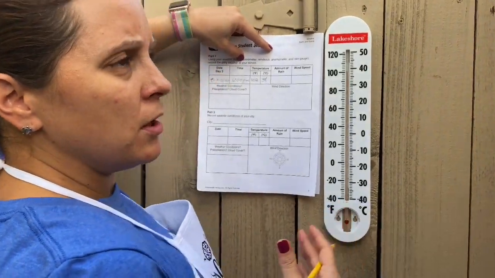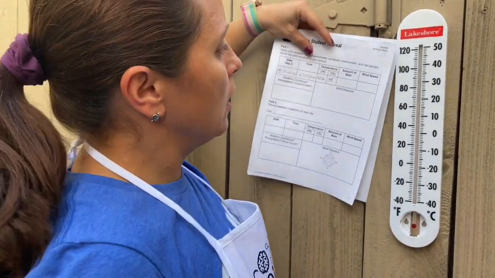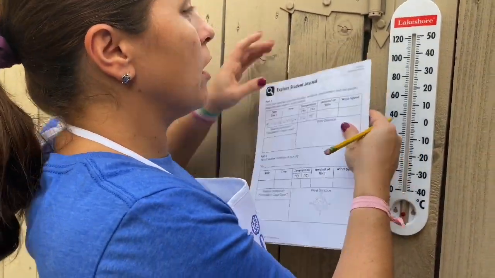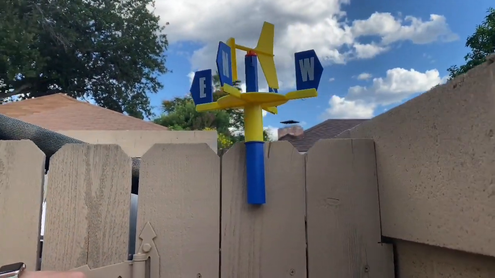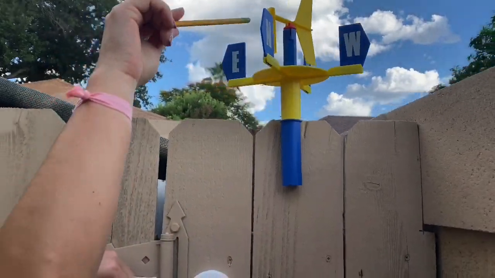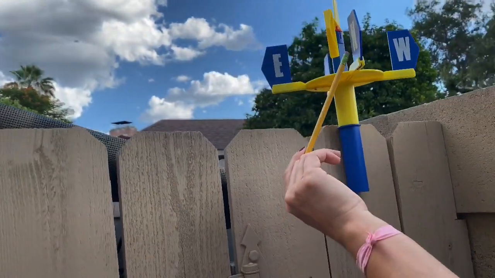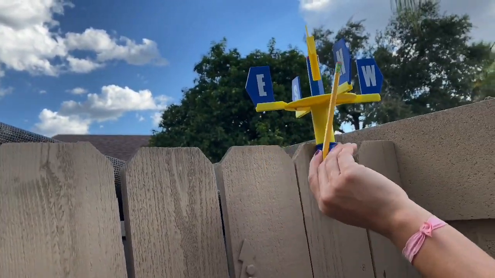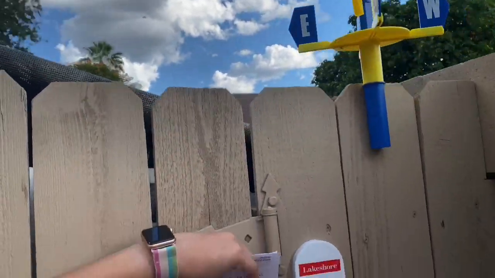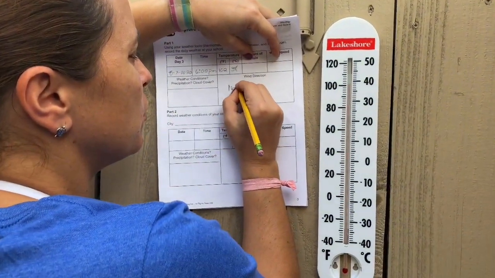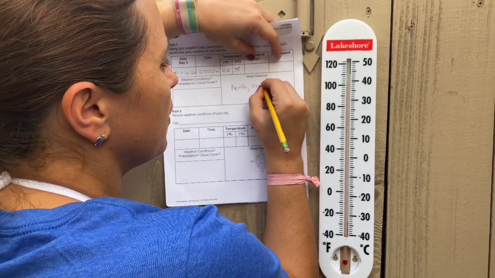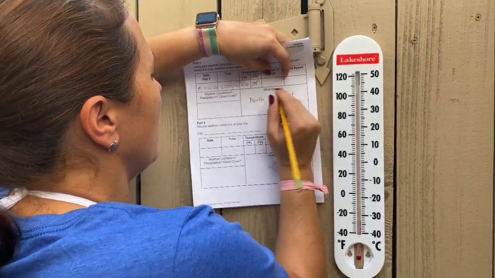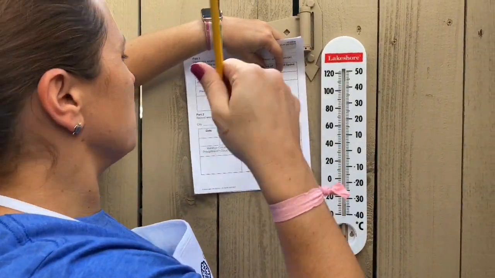Rain, there hasn't been any rain. The rain gauge is empty. And we're gonna look at our wind direction. So looking at our wind vane, it looks like the wind is closer towards the north than the east, but it's in between. So I would say north, northeast, north, northeast.